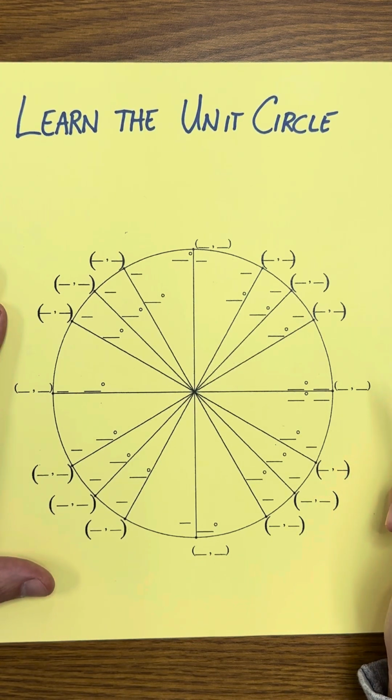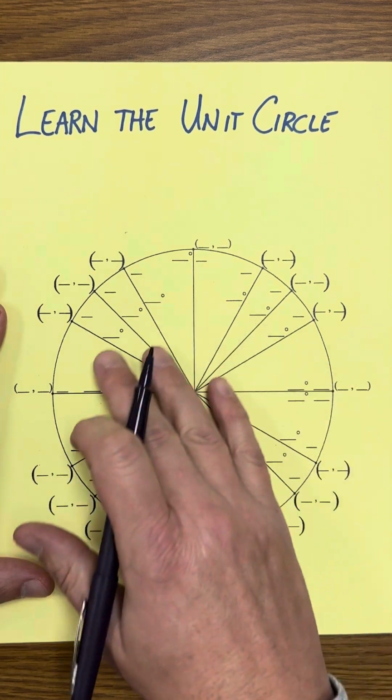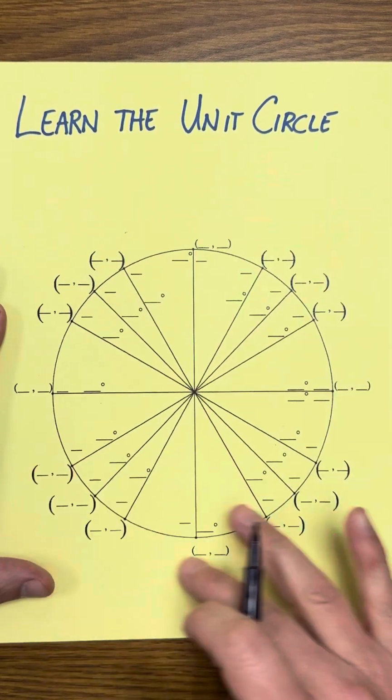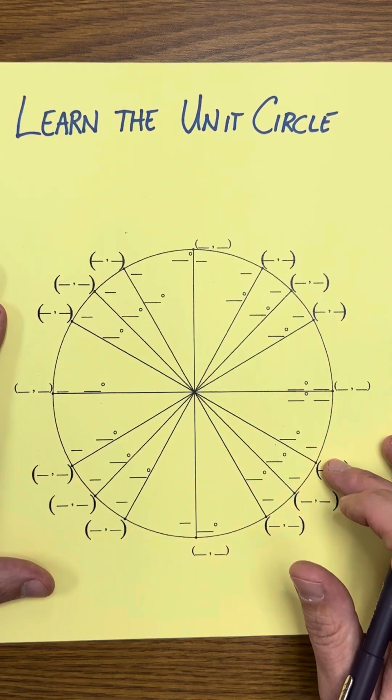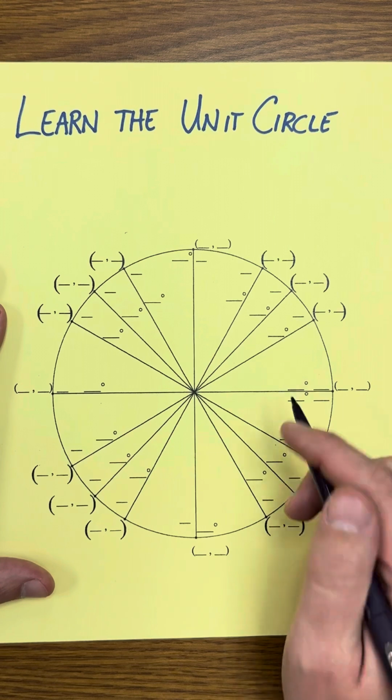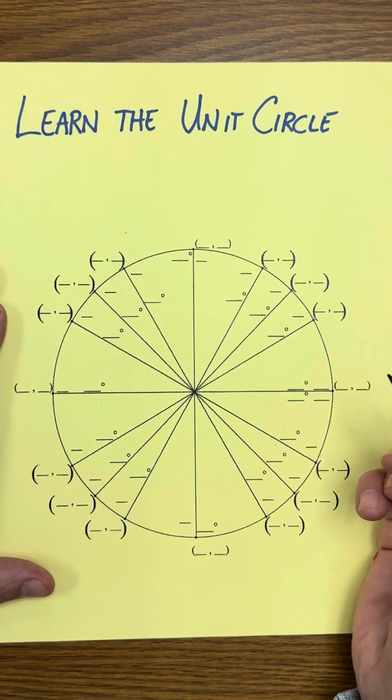In this video, I want to talk about the unit circle. In trigonometry, there are very few things that are more important to you than the unit circle and knowing it well. And so I want to talk about all the degree measurements, all the radian angle measurements, and then all the coordinate points going around the circle.